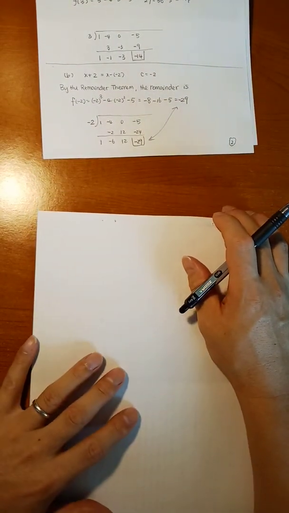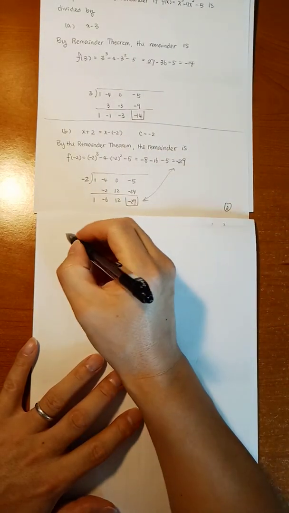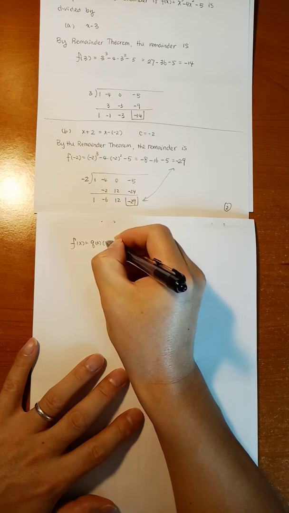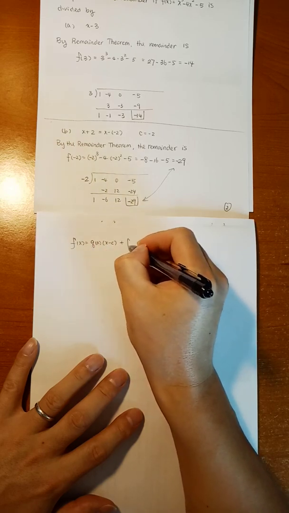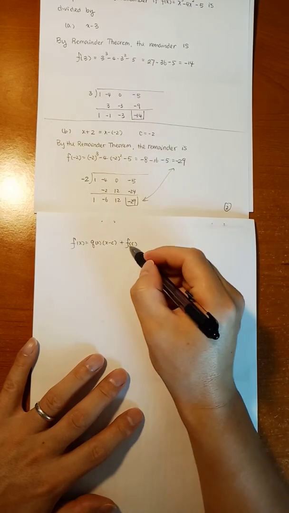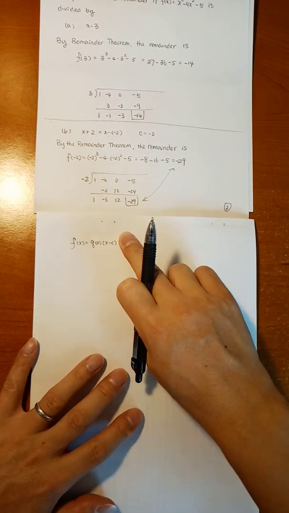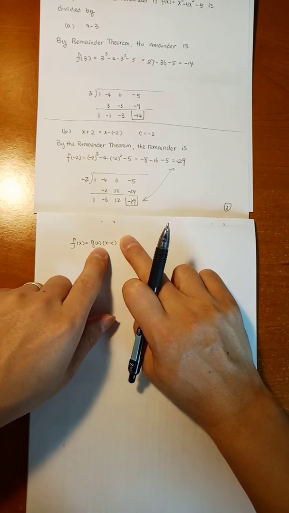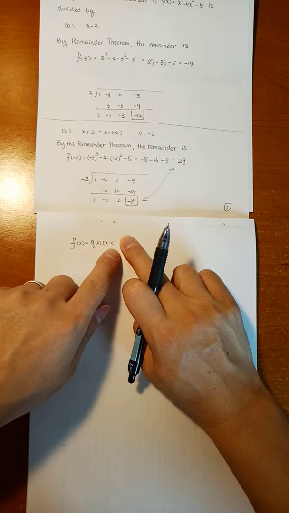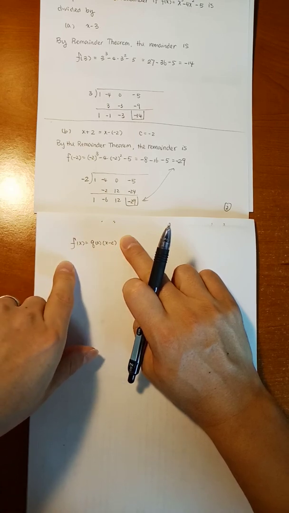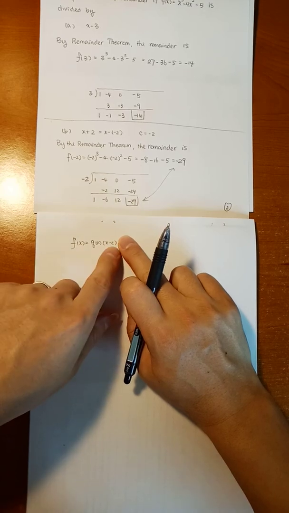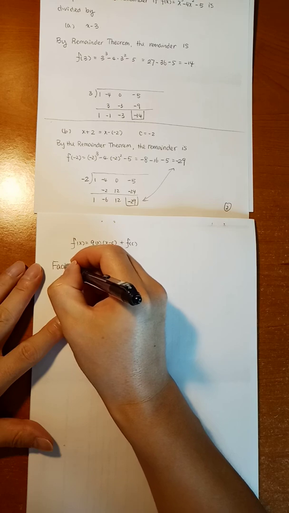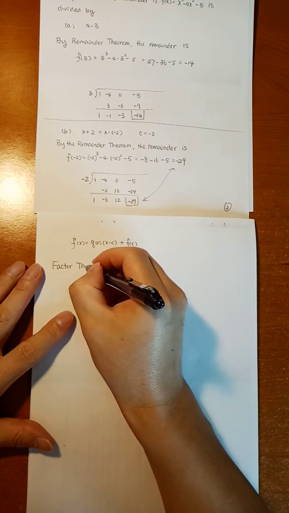By the remainder theorem, we see that if f of c is 0, this term is missing. If this term is missing, then you will have f(x) as a product of q of x times x minus c. Then x minus c becomes a factor. Okay? If this term is 0, x minus c is a factor. So that's a factor theorem.